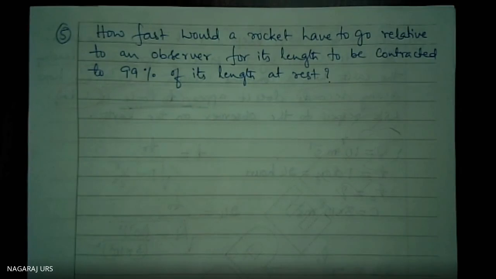Okay, think about the question first. How fast would a rocket have to go relative to an observer for its length to be contracted to 99% of its length at rest? Shall I give you 2-3 minutes to solve this problem on your side? You do it. Let us see. I will give you 2.5 minutes. Afterwards, I will start. Do it fast.